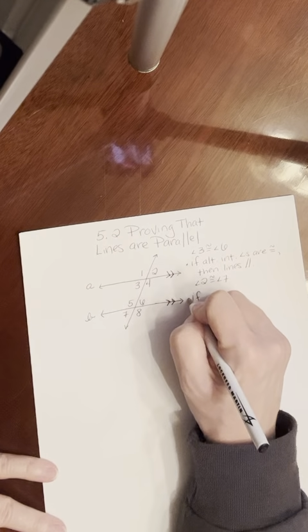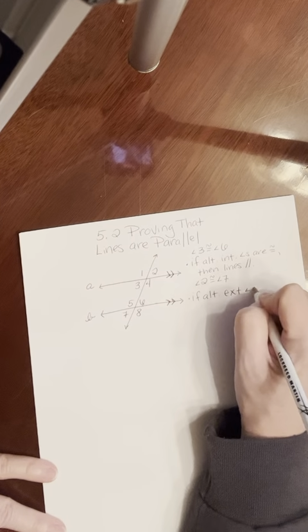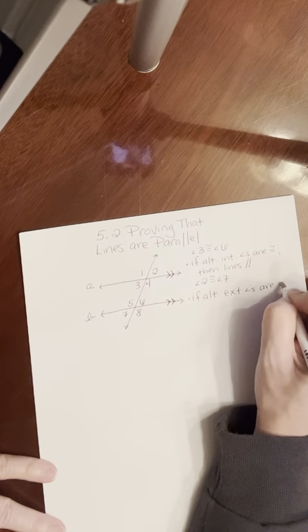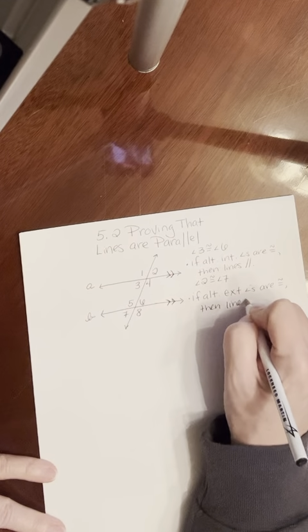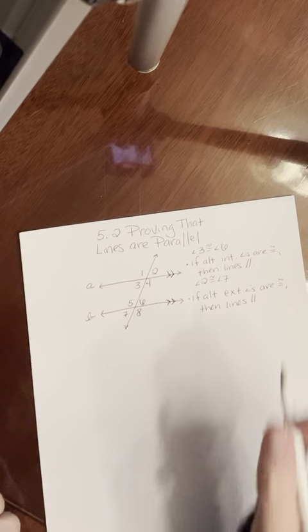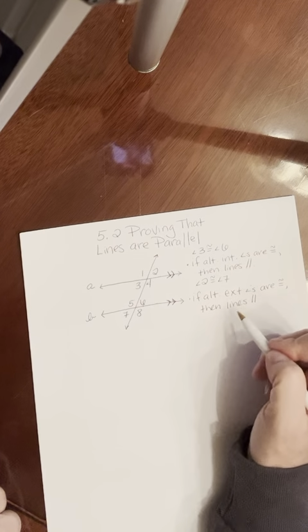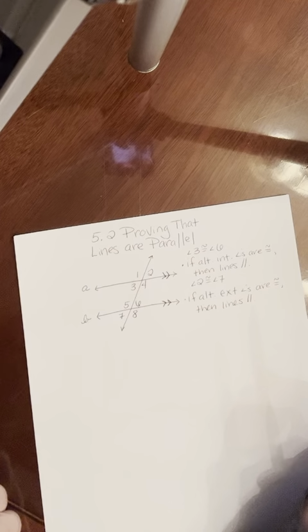So if alternate exterior angles are congruent, then the lines are parallel. So we've got alternate interior angles are congruent, then the lines are parallel. And if alternate exterior angles are congruent, then the lines are parallel.